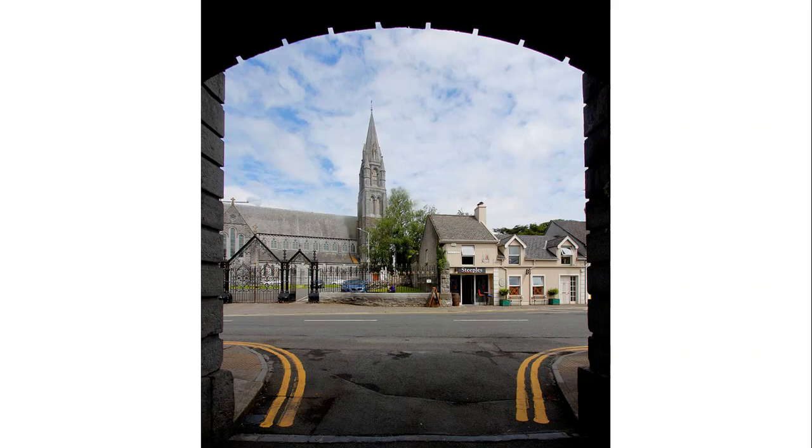And this has the advantage of keeping your eye within the photograph itself. Your eye isn't going wandering out of the edges of the picture looking for something else. It's focused in on the church and the building in front. So it's a simple framing technique.